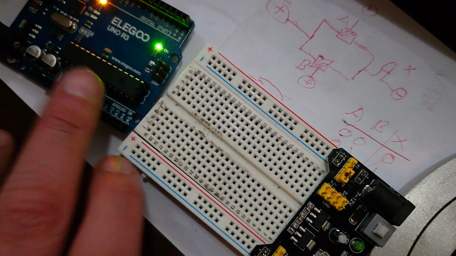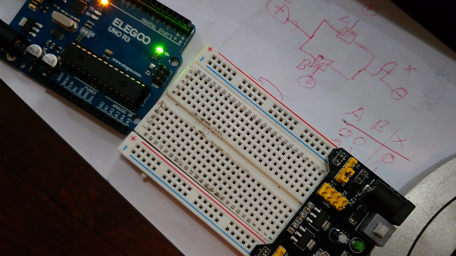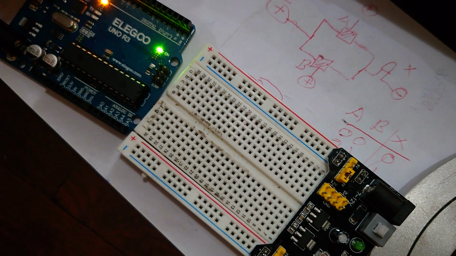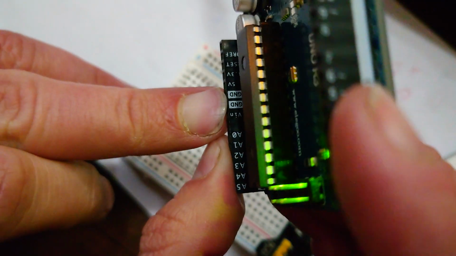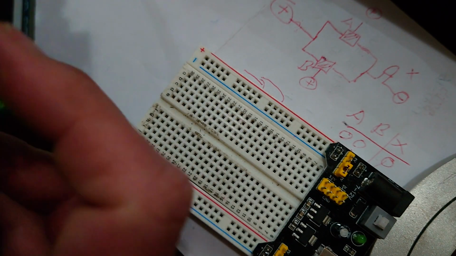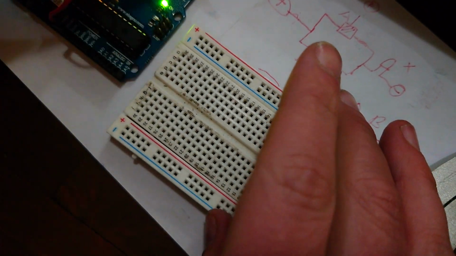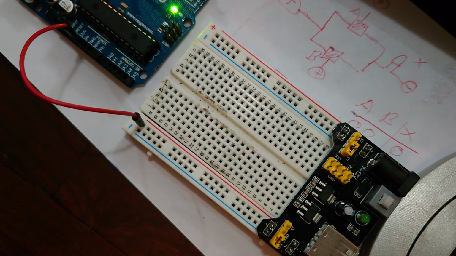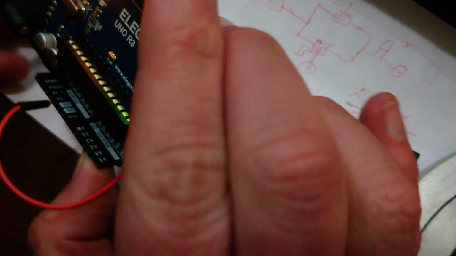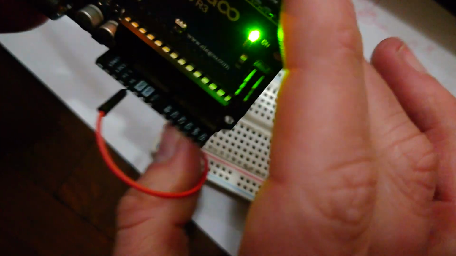I'm just going to go from the 5 volts of the Arduino, which is that one there, and I'm going to connect from there into my breadboard. And I'm going to connect from the ground, which is GND, or the negative, from there into the other side.